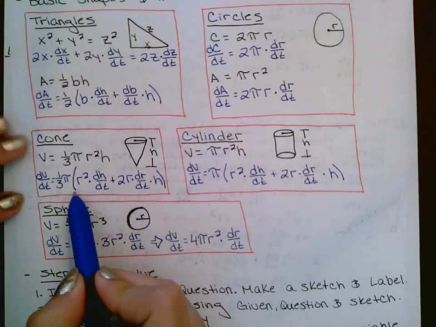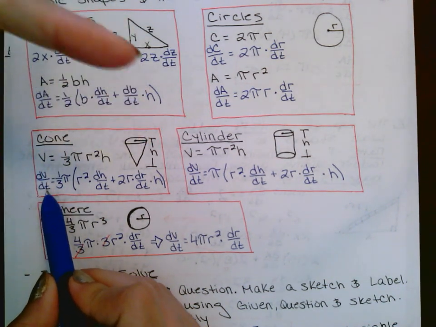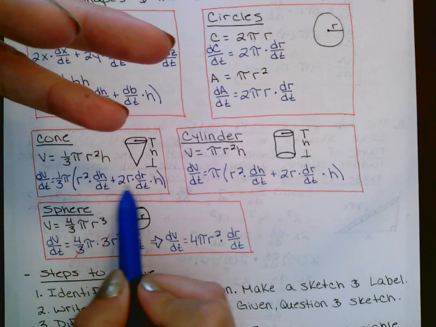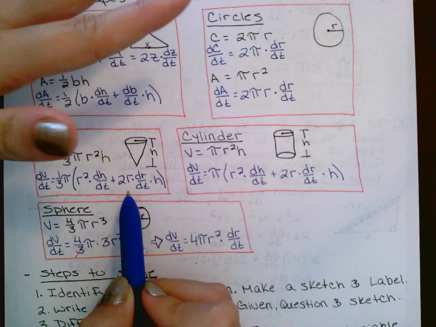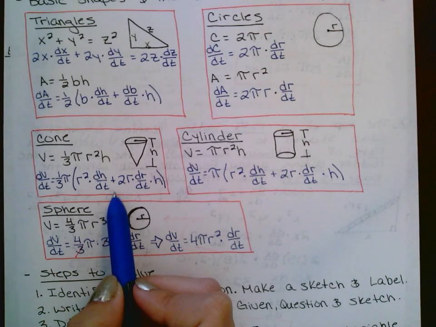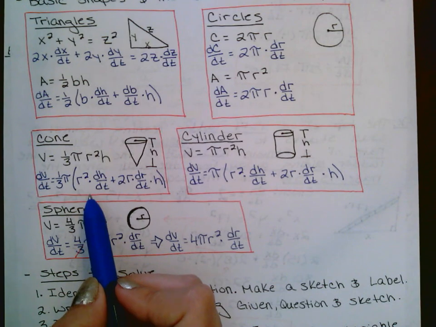When I look at my cone, I have dV/dt, r, dH/dt, dr/dt, and h. Those are 5 pieces to a puzzle, 5 variables. I need to make sure that I have at least 4 so that I can solve for the 5th.